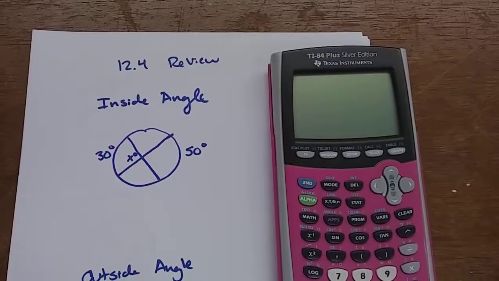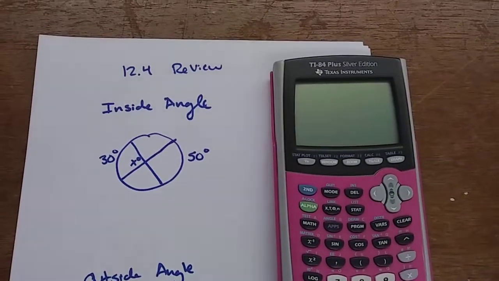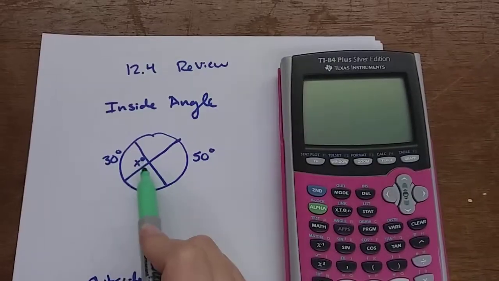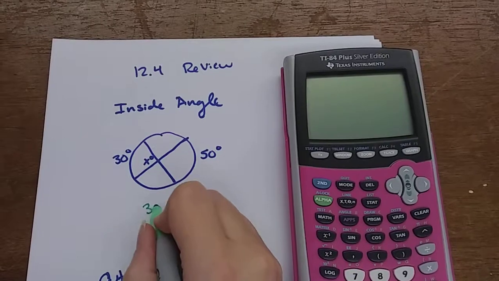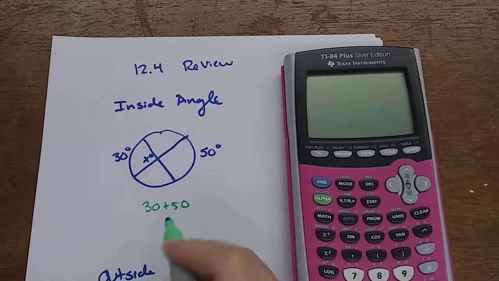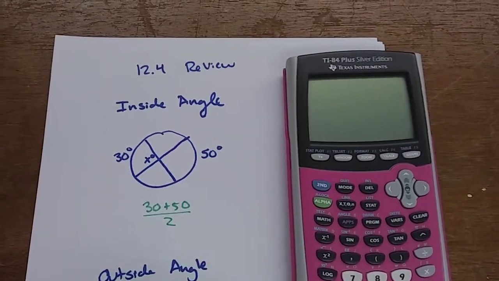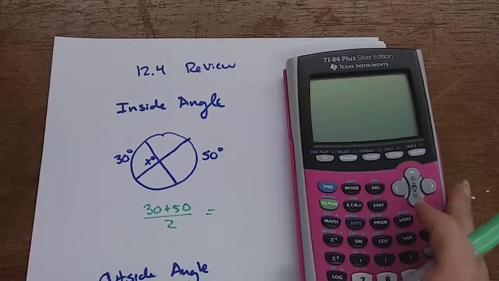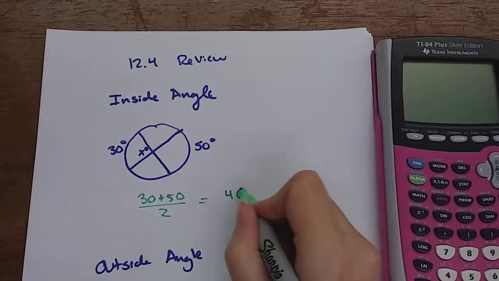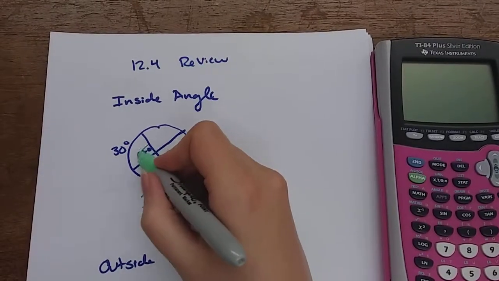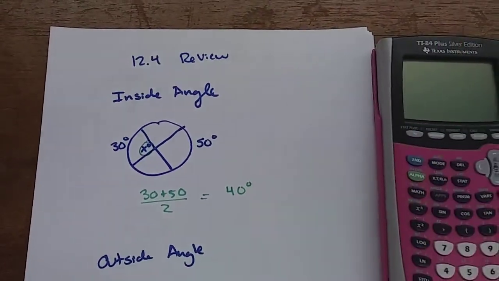This is an inside angle problem. And when you have an inside angle, you're going to add and take half. So I'm going to do 30 plus 50 and divide it by 2. So 30 plus 50 is 80 and divided by 2 is 40. So that's what this angle would be right here. That's your most basic case.